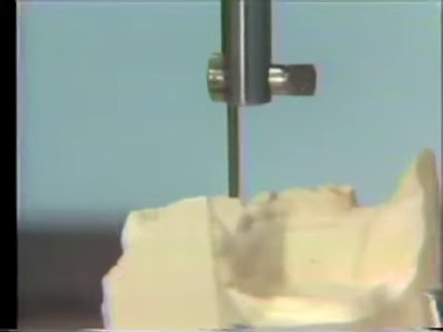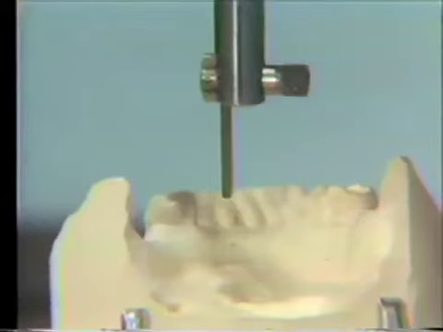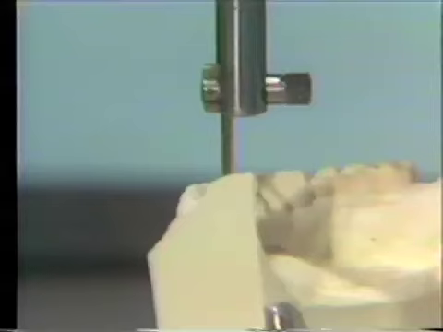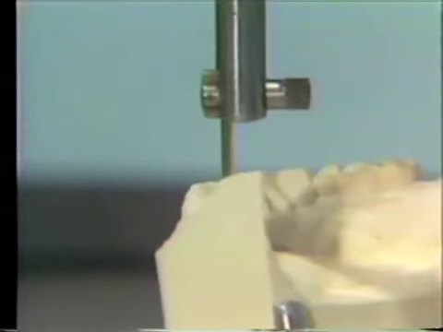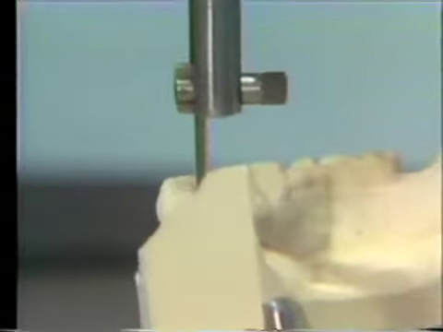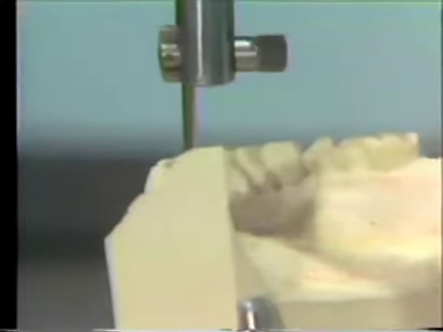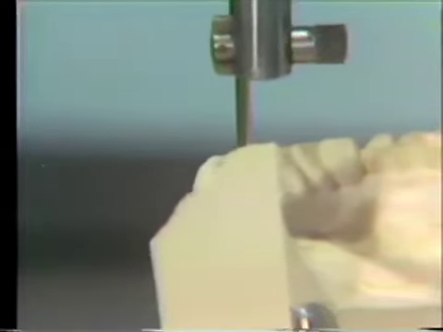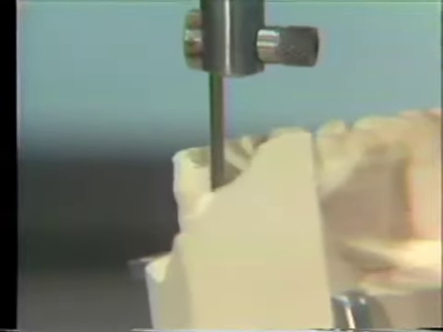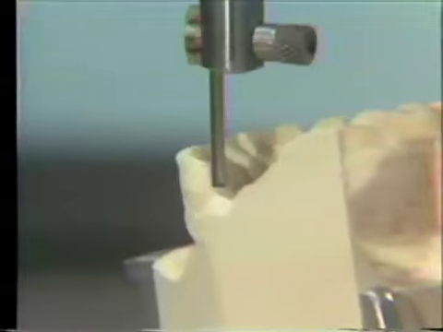Now I can go around my diagnostic cast and mark where the heights of contour are, and we'll start on the potential abutment teeth, and I'm going to mark the lingual surface. It may be necessary to raise and lower the analyzing rod as we go along so that the base of it does not touch the cast.